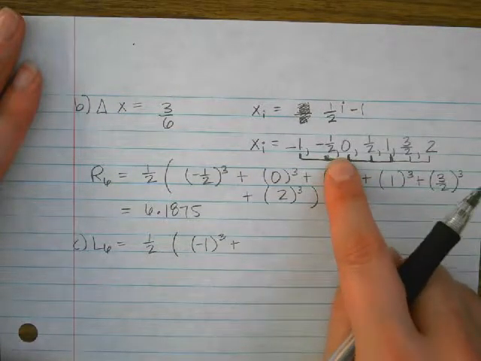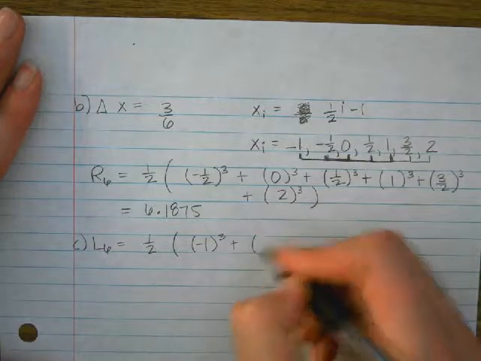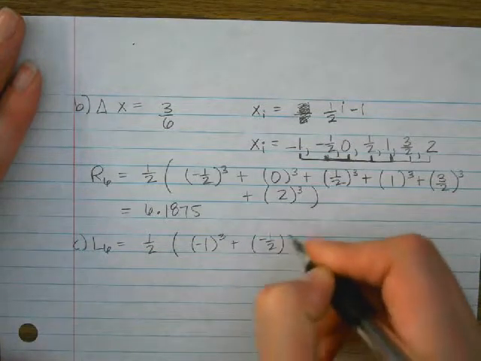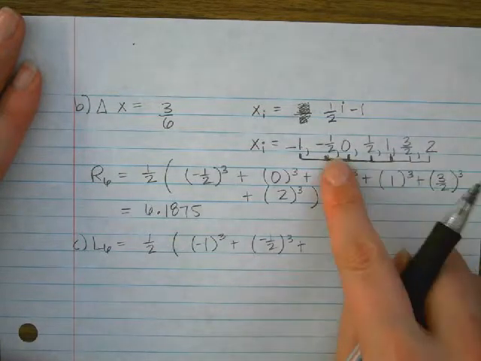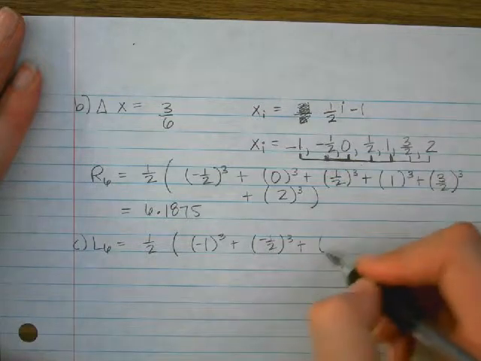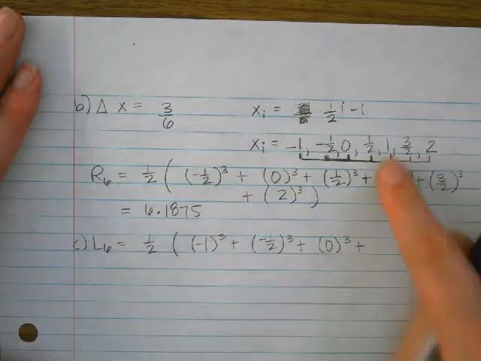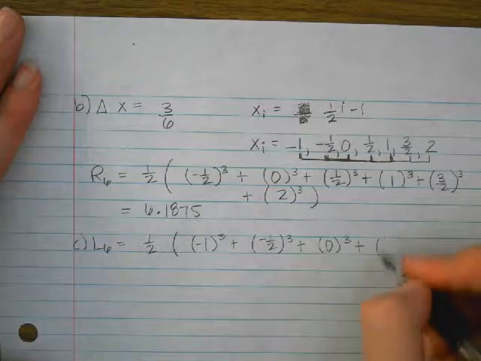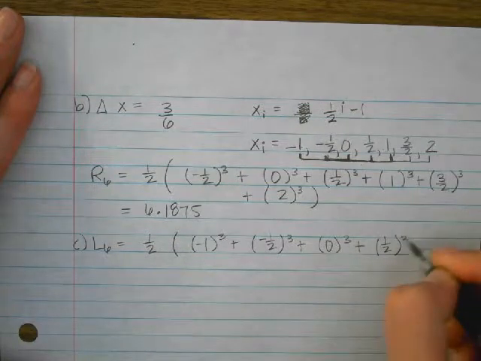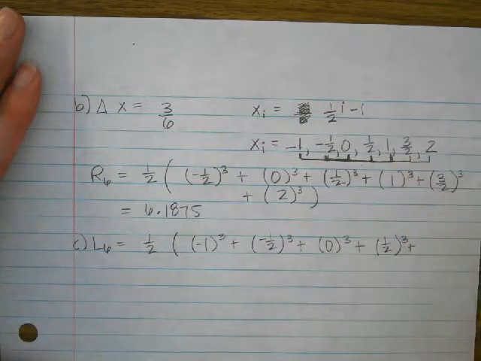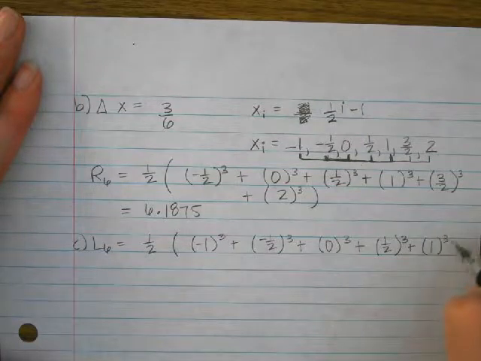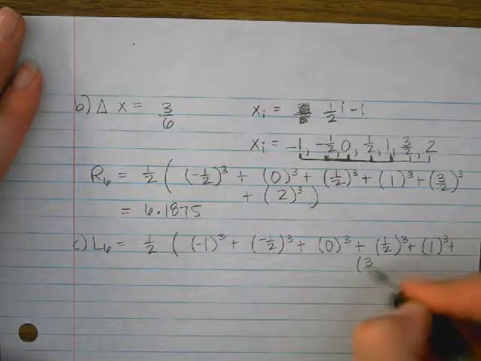And for the third one, the left side is 0. The left side of the fourth one is 1/2. And then 1. And then 3/2.